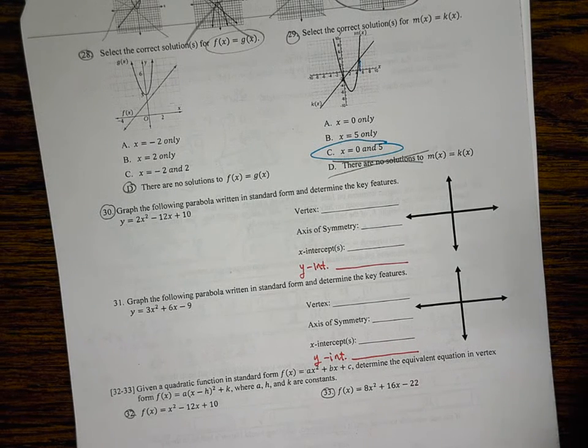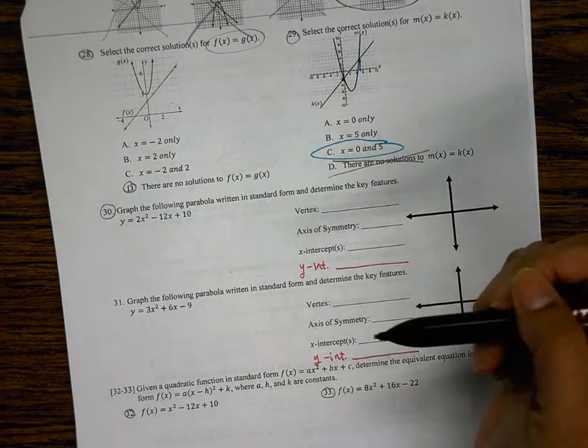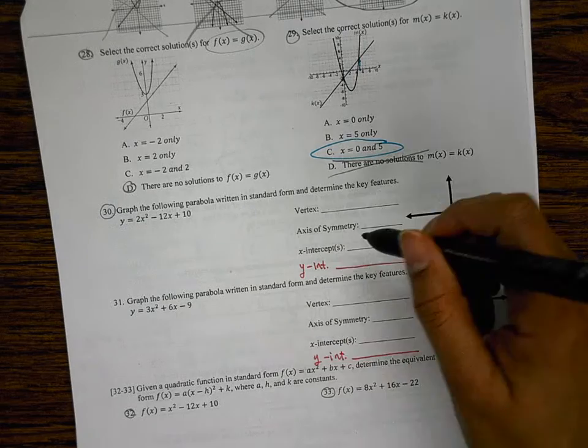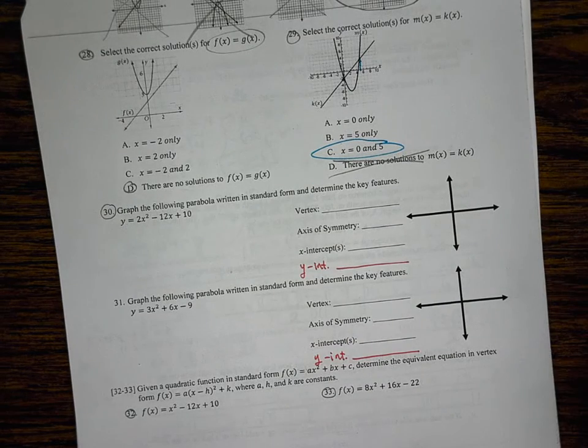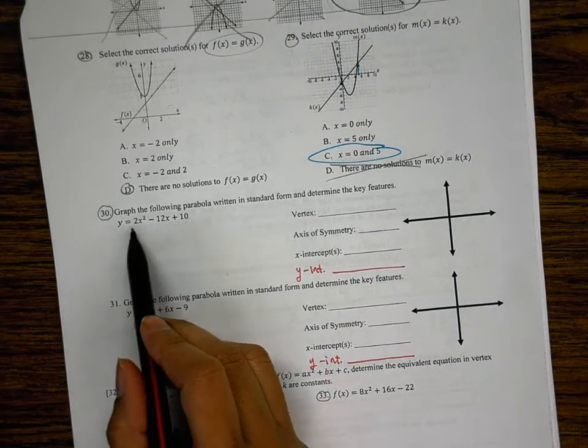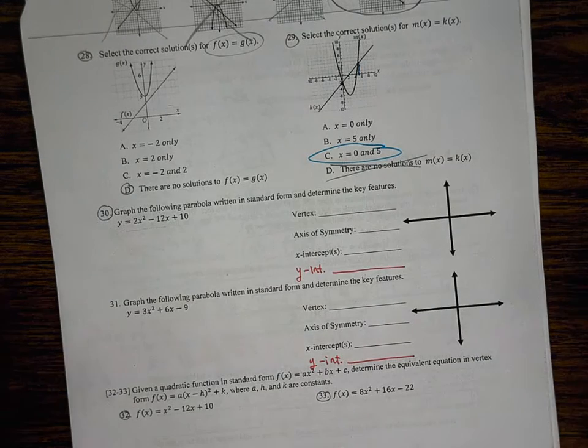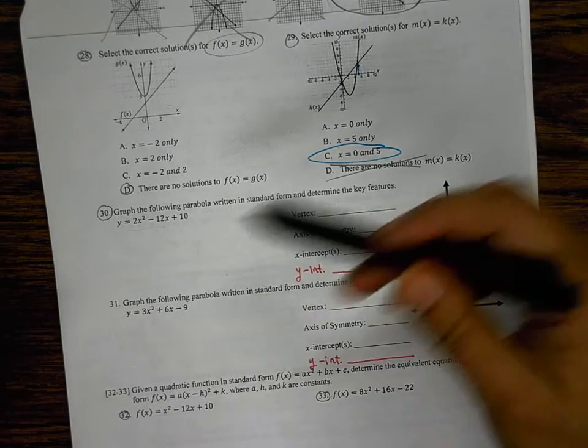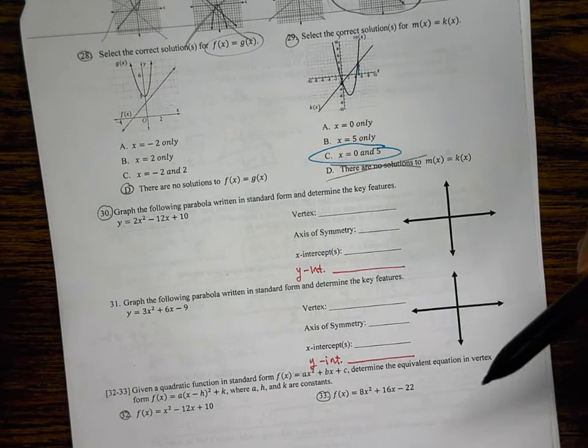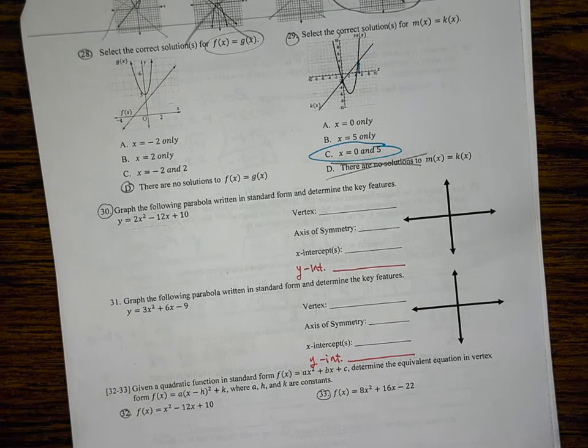Now, take a look. Over here, what are they asking for? Vertex, axis of symmetry, x-intercepts, y-intercepts. Okay, it's written in standard form. Nowhere does it say write it in vertex form. Do you see that? If it did ask us to write it in vertex form, I would have to complete the square.